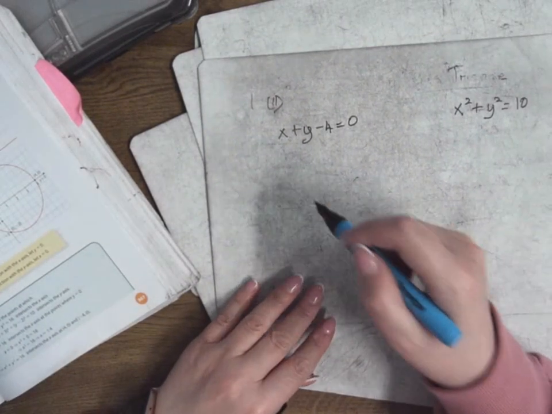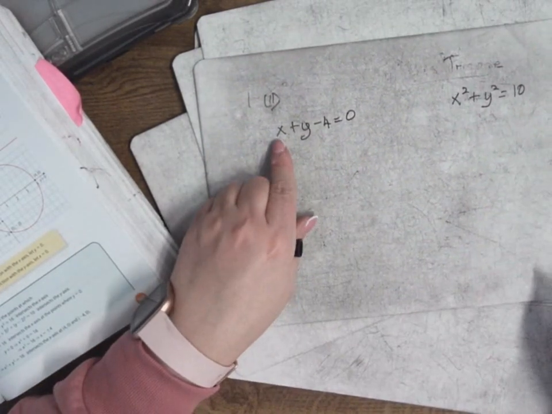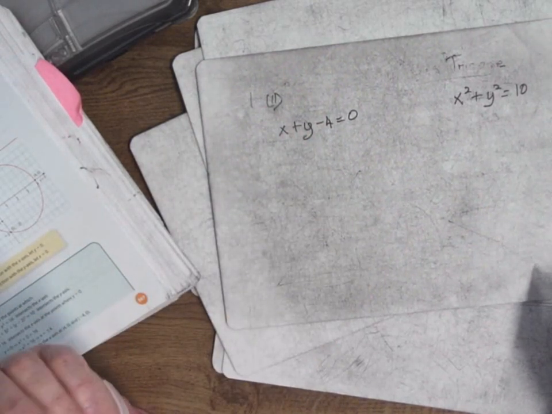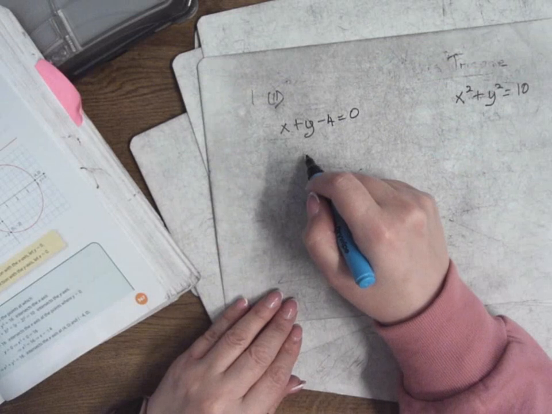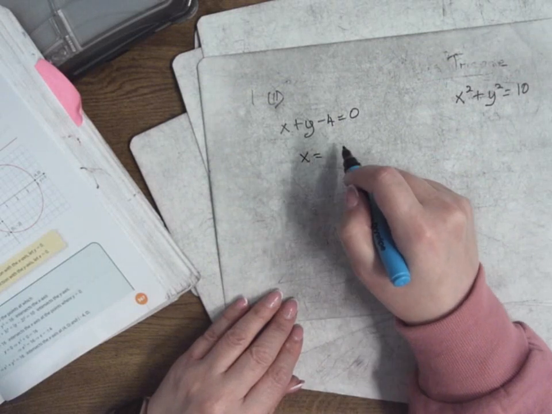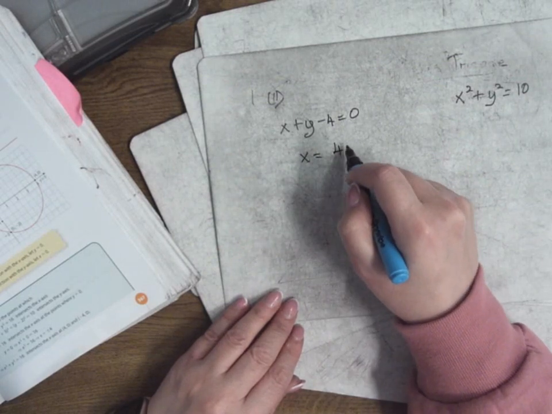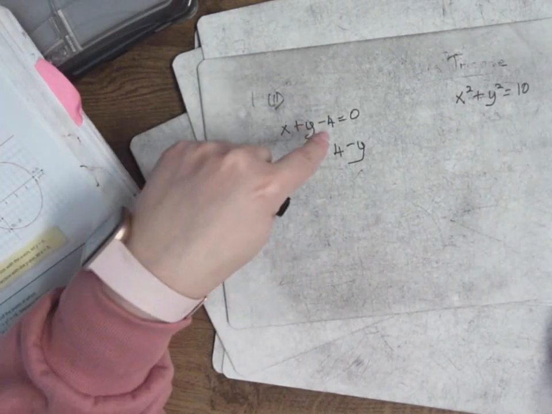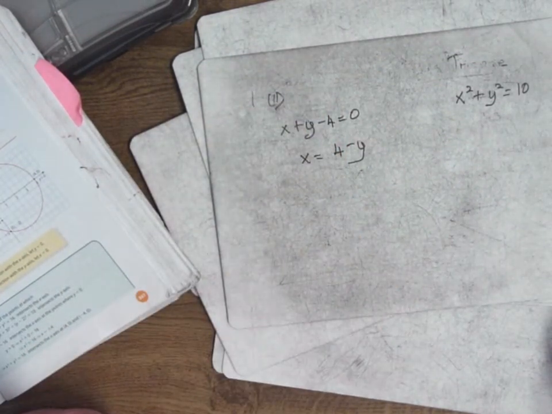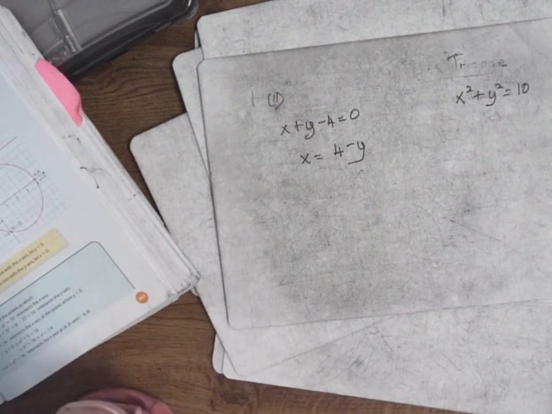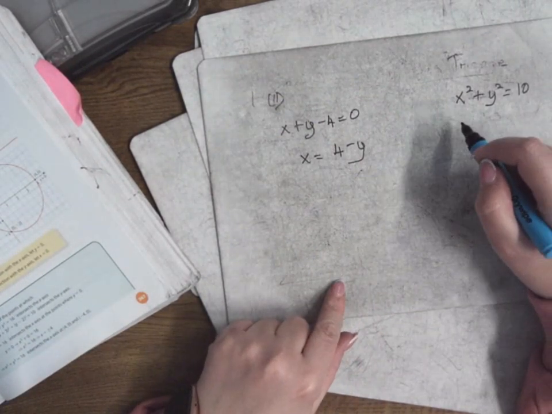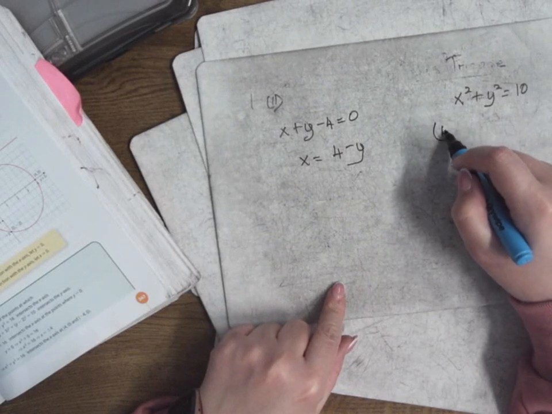Why is it your choice? Because there's no number in front of the x and the y. There's a 1 in front of the x and the y. Is that alright? So I go x is equal to 4 minus y. So bring over the 4 becomes a plus 4. Bring over the plus y becomes a minus y. If you wrote that as minus y plus 4, that's the exact same thing. Over here, instead of the x, I'm going to write 4 minus y.